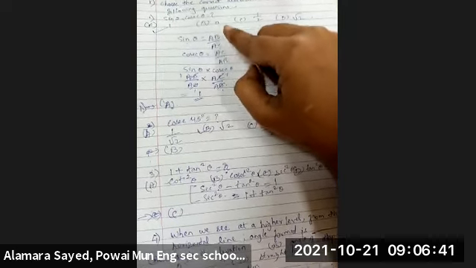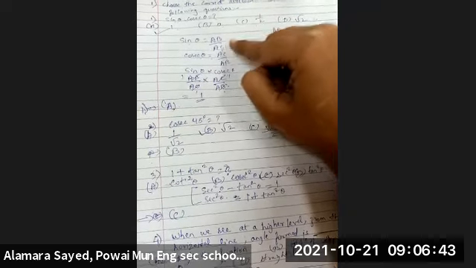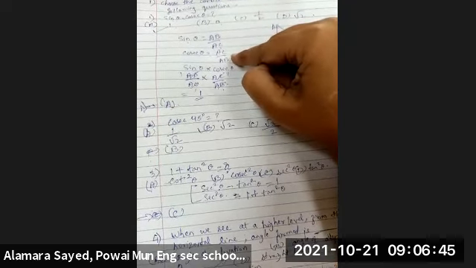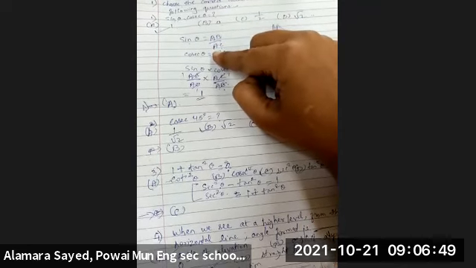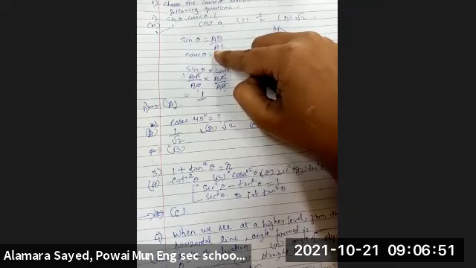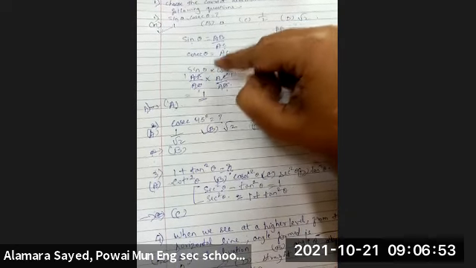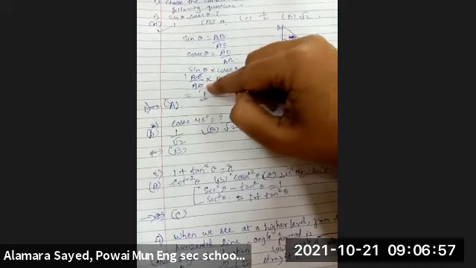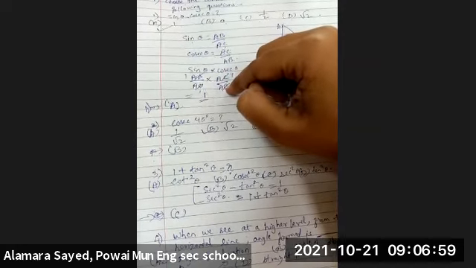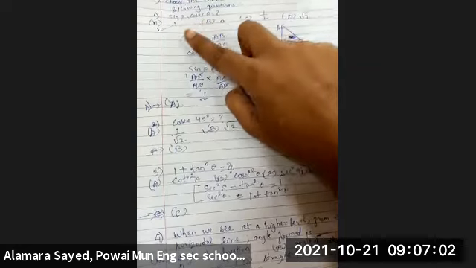That is opposite upon hypotenuse and hypotenuse upon opposite. After multiplying, we get AB upon AC into AC upon AB. It will be cut, so the ratio will be 1 upon 1, which is equal to 1. The proper option is A.